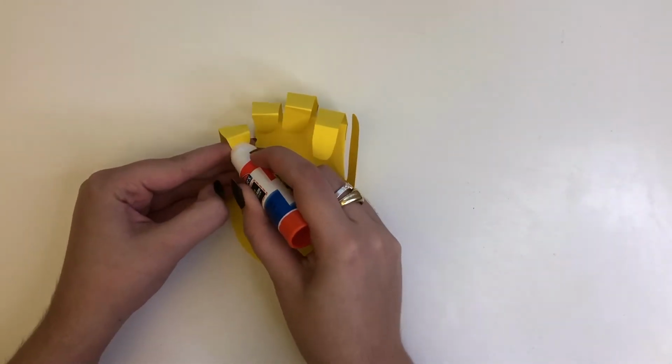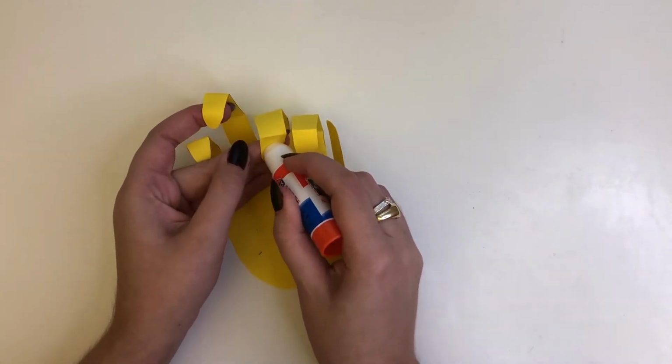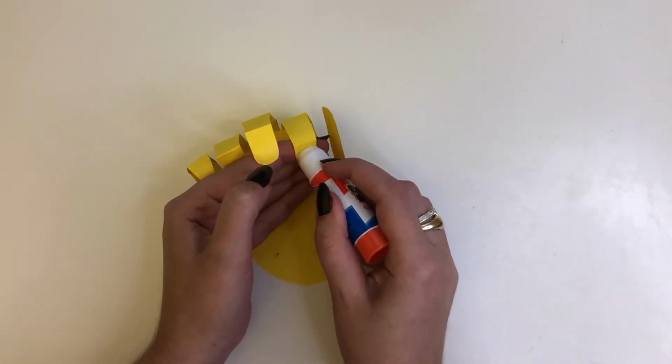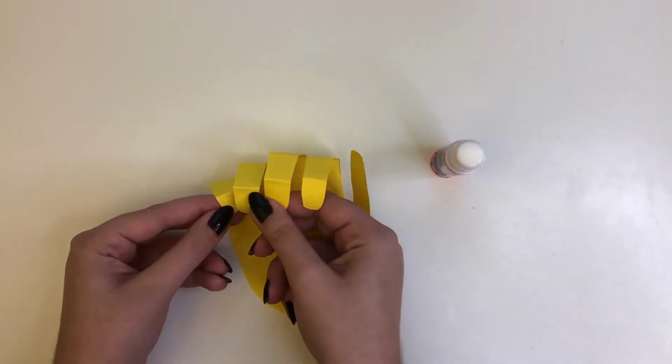Once all the joints have been created, I'm going to use my glue stick and glue down each finger into place, making sure I'm referencing the ASL chart as I'm doing so.